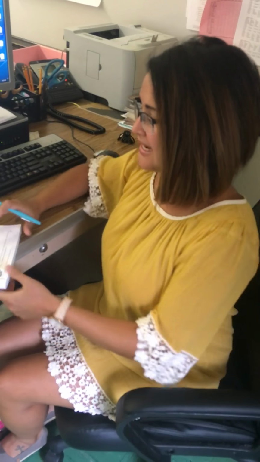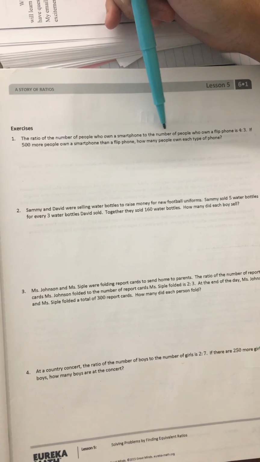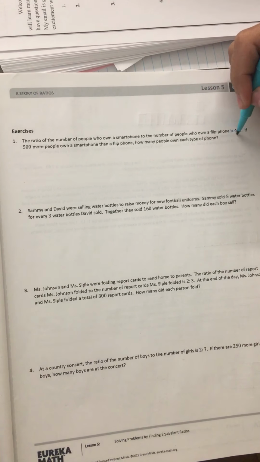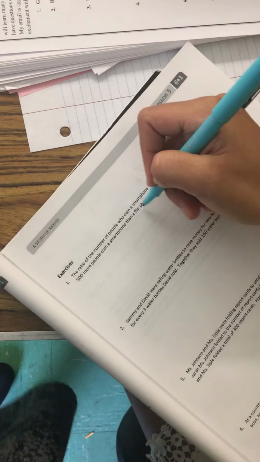This is Miss Morton. Now I am going to show you how to use a tape diagram when the language is a little bit different to describe the ratio. So our problem this time is the ratio of the number of people who own a smartphone to the number of people who own a flip phone is 4 to 3. So kids should know to pull that ratio out right away and write it down.